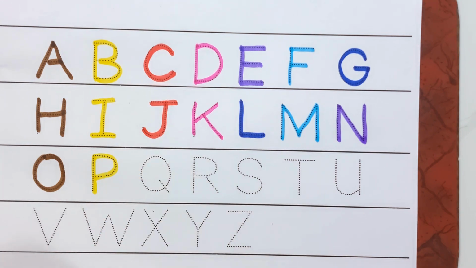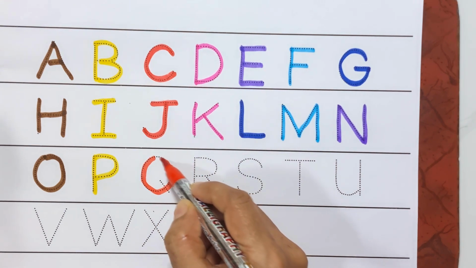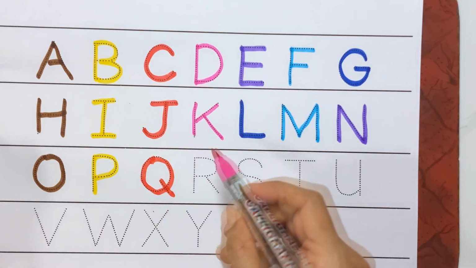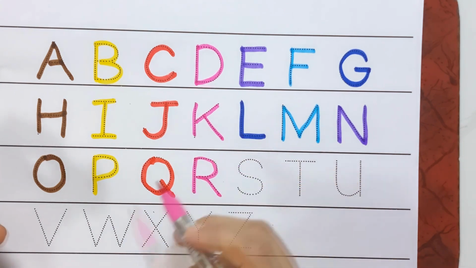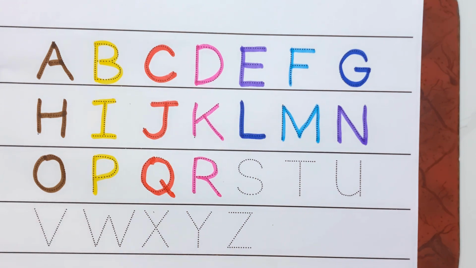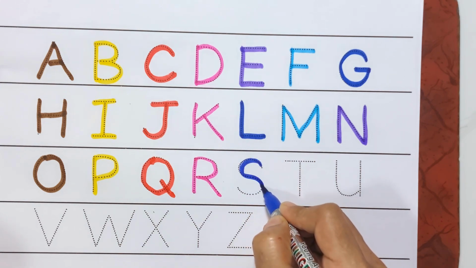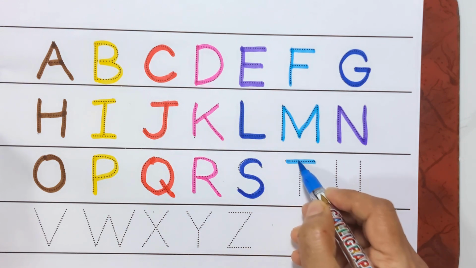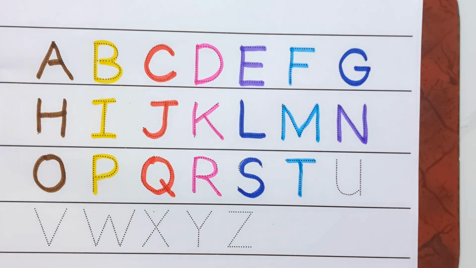P for peacock. Q for queen. R for red. S for sunflower. T for tiger.